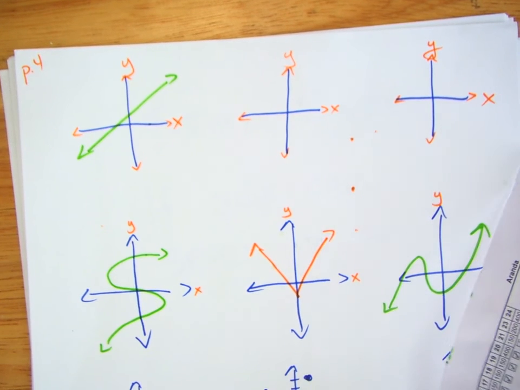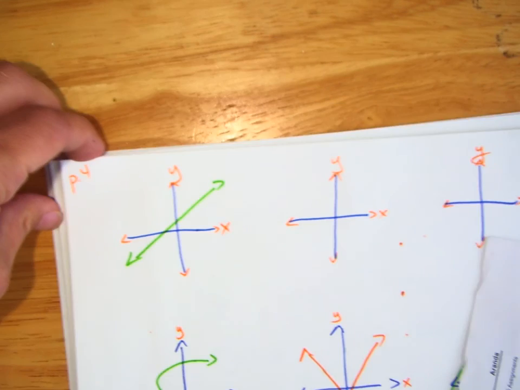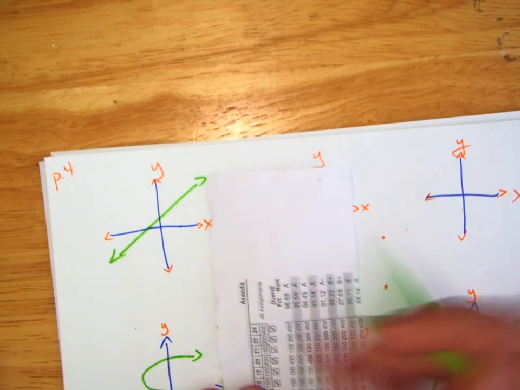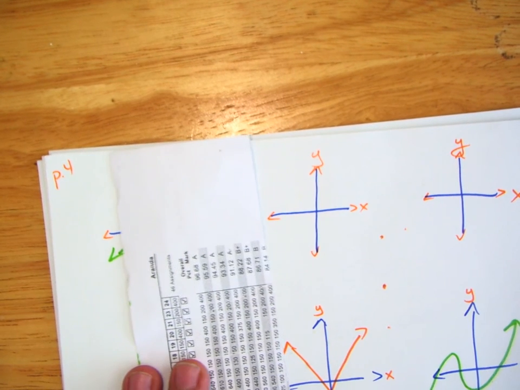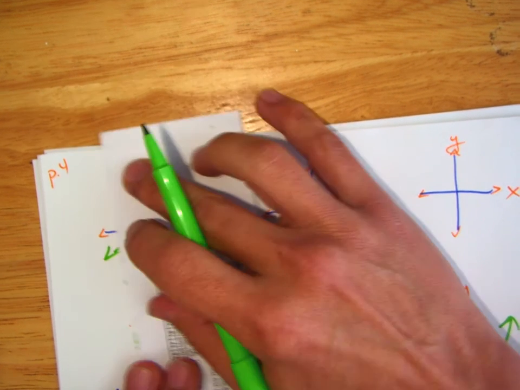So now let's go ahead and do some examples. All right? And so let's try this one. Ready? You could do the vertical line test. Here we go. Try that one. Just draw it. What do you think? All right, here we go.